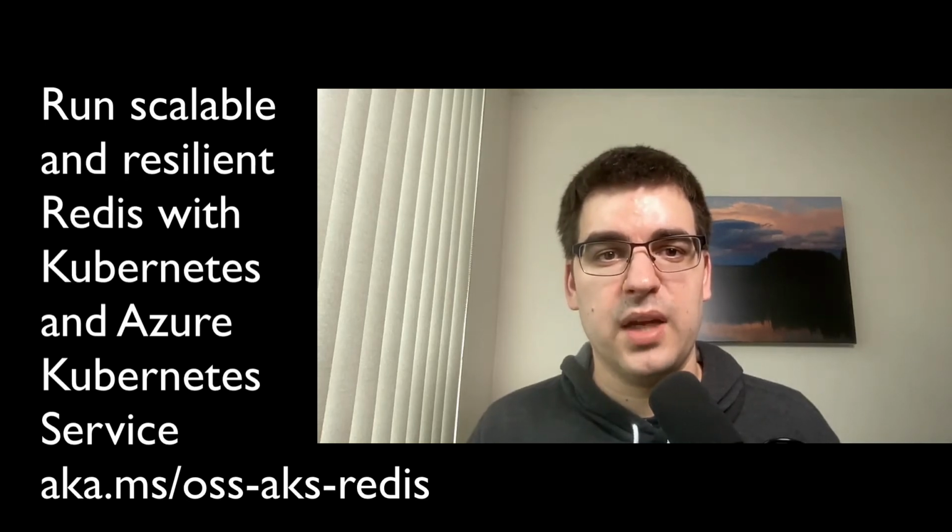Welcome everyone. Today we're going to run scalable and resilient Redis with Kubernetes and Azure Kubernetes Service. Redis is a successful open source in-memory data structure store, first released in 2009. It is most commonly used as a database, cache, and message broker. Developers enjoy Redis for its versatility and simplicity. Low cognitive load makes development fast and efficient.